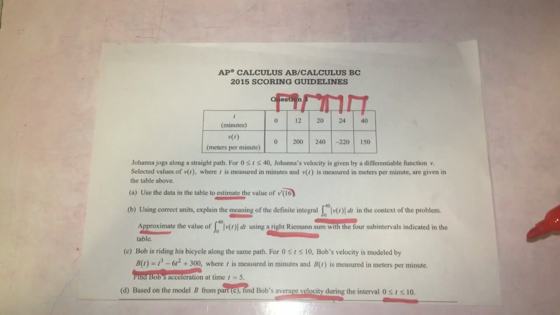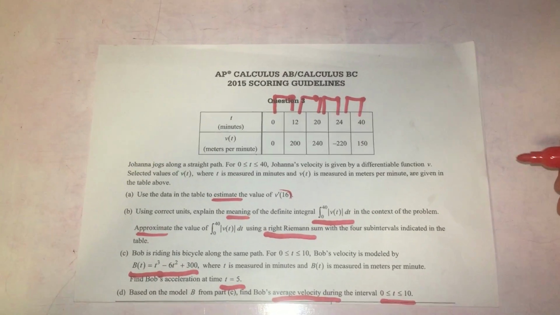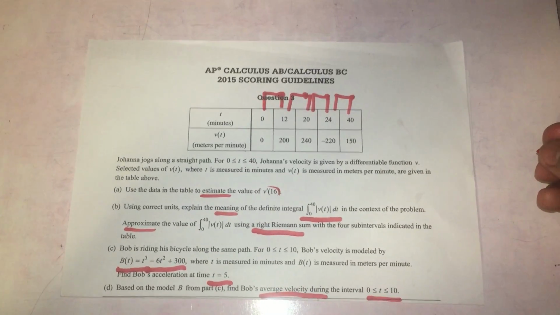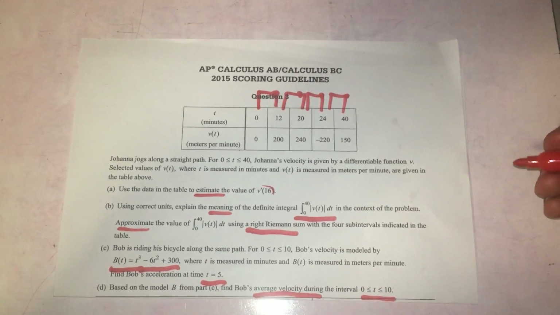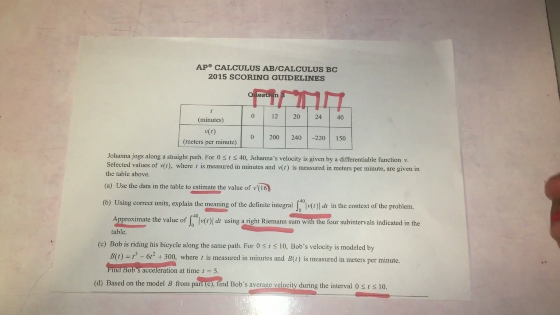Hello everyone, today I will be showing you how to get all possible 9 points in the AP Calculus AB 2015 F4Q, question number 3. I'll start off by reading the problem.